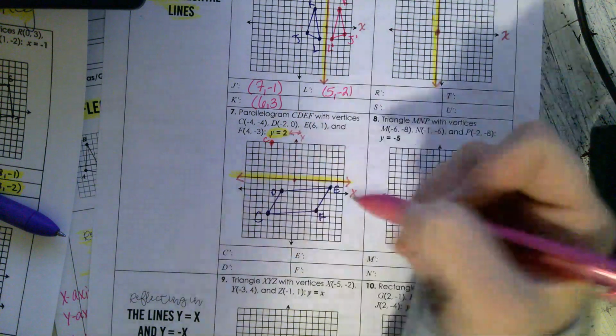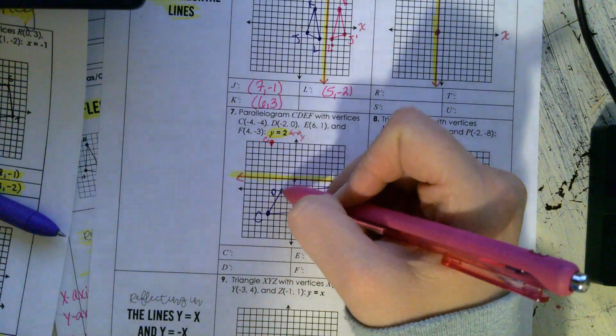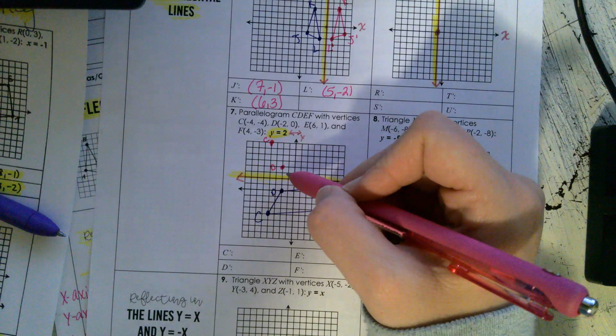And there is C prime. D, from my line of reflection, I would go down 1, 2. So the opposite would be climb up 2. x values. We're only changing the y values. E went down 1, so climb, yep, up 1.